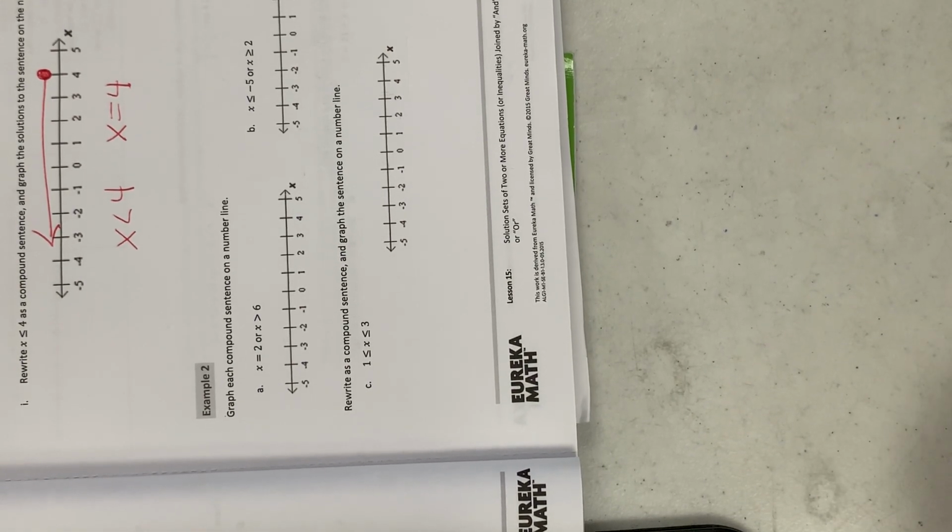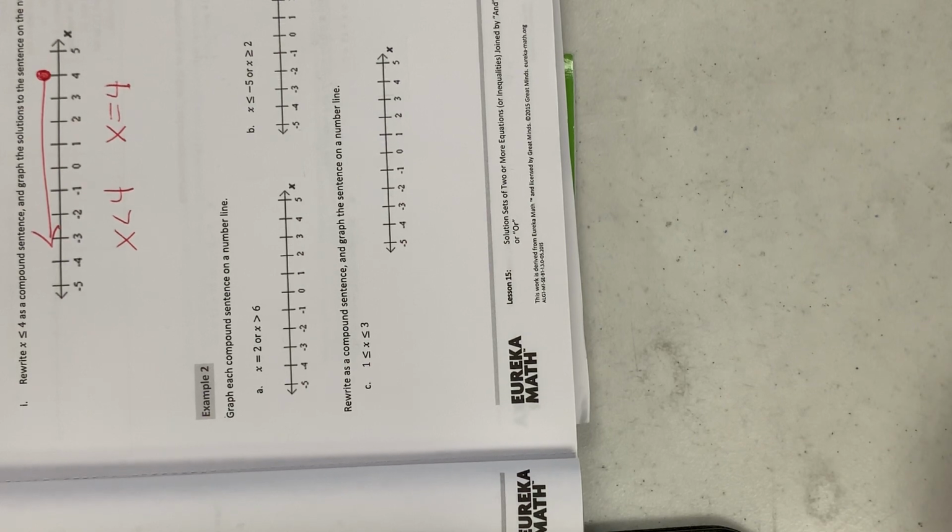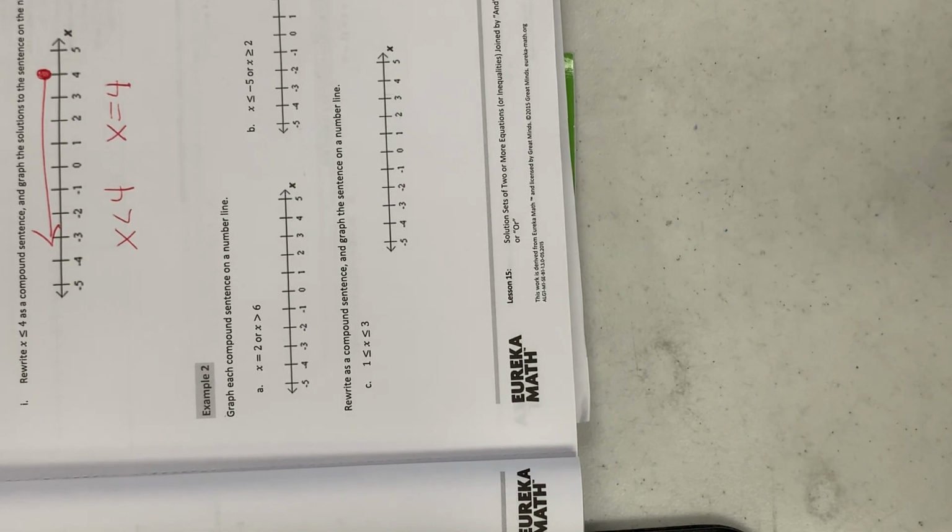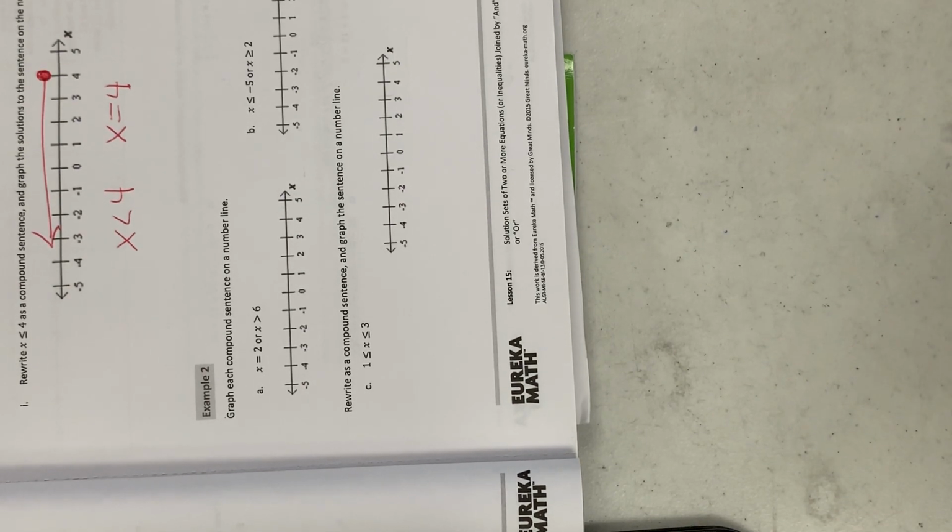Should be wrapping it up on number 2, or letter B, I should say. Do they connect? No, they shouldn't, because one is true and one is not. Remember, only one has to be true. When it is an or statement, they are not going to connect. They're not going to overlap.